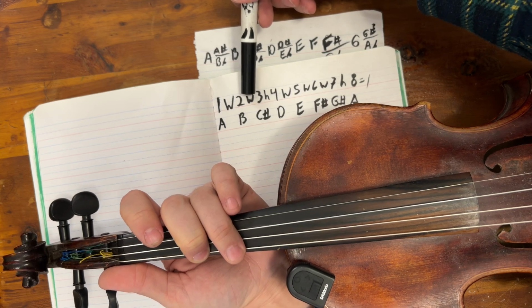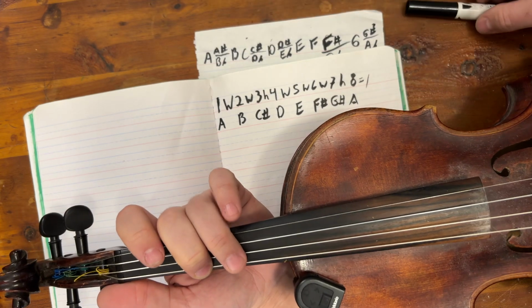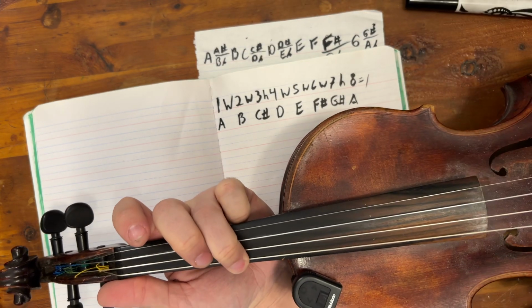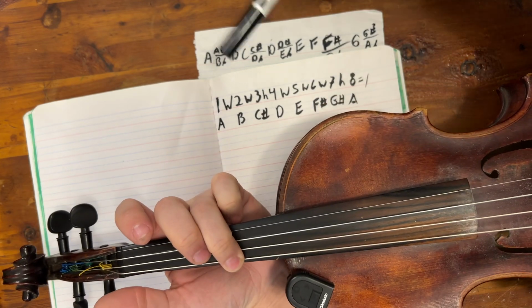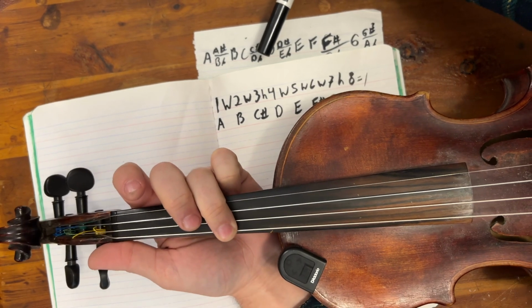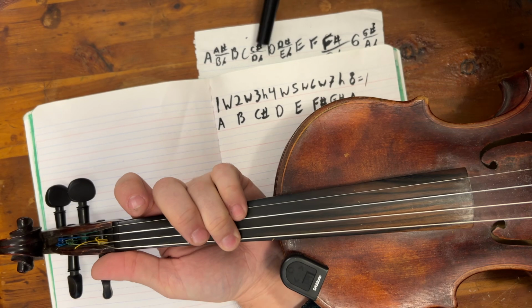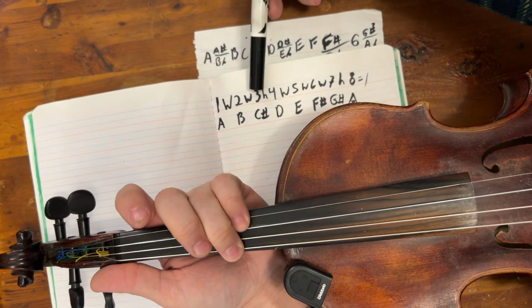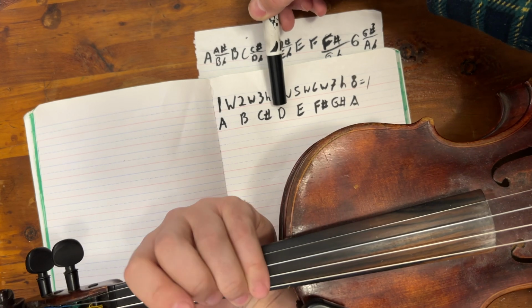Same thing now to get to my third note in a major scale. I do a whole step from 2 to get to 3. So my third note up is going to be here, C sharp. The fourth note up, remember that this next string up is D. Now I've got two choices here.